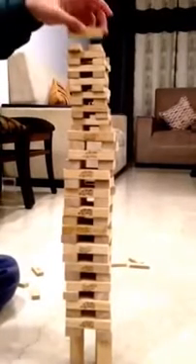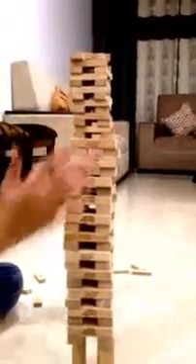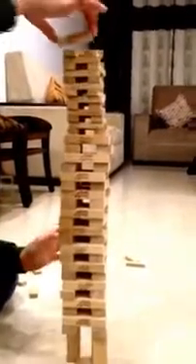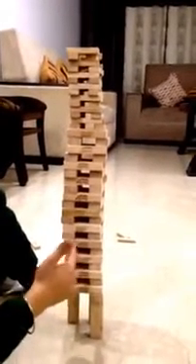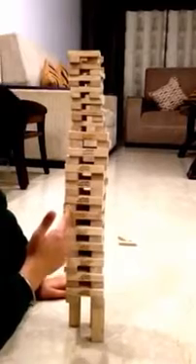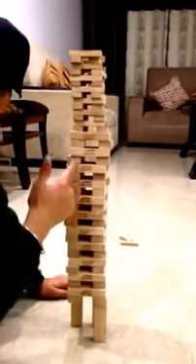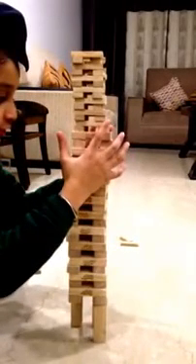Let's see now how many Jengas are there. 1, 2, 3, 4, 5, 6, 7, 8, 9, 10, 11, 12, 13, 14, 15, 16, 17, 18. Oh shoot!